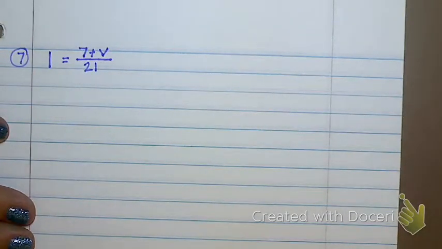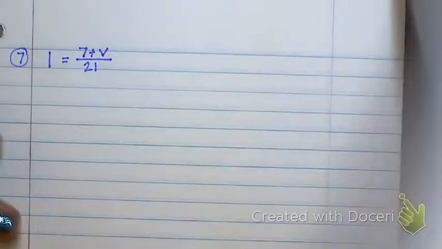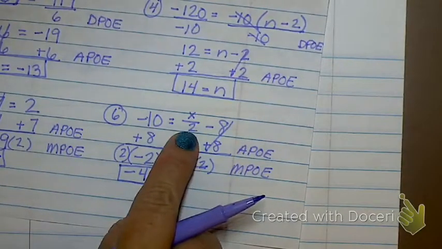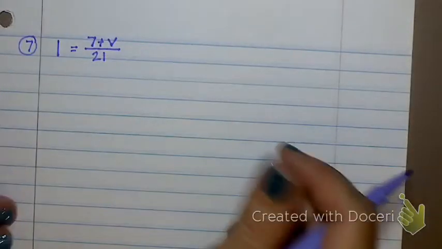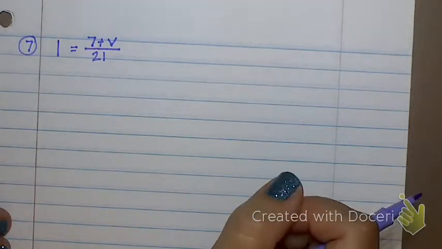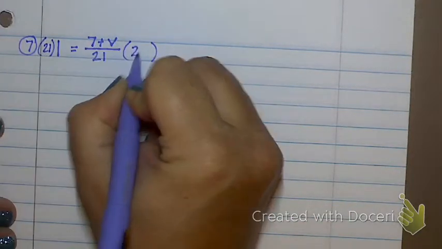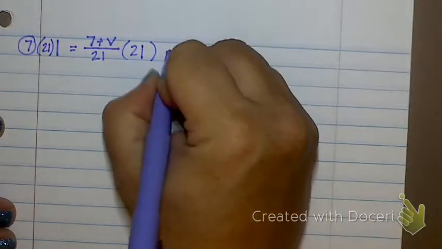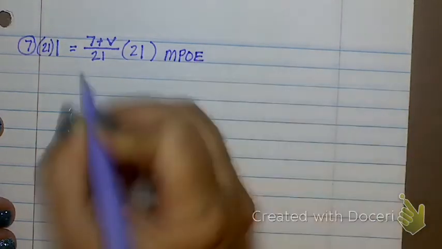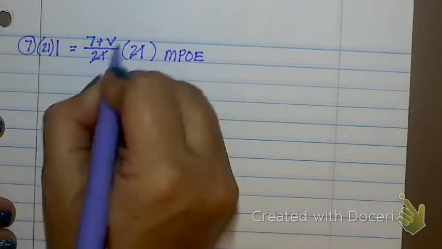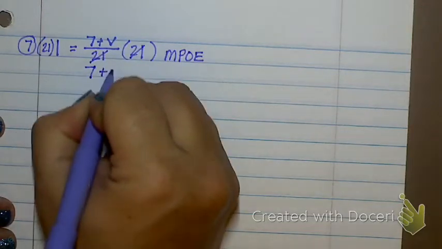How's this different than the other one? The one I just did had a fraction, but I had a number that wasn't a part of a fraction. Here, everything's a part of the fraction, which means what do I need to get rid of first? The fraction. So how am I going to get rid of the fraction? Multiplied by what? The denominator, 21. What property is that? Multiplication property of equality. So let's see, the 21 is going to cancel, so I'm left with 7 plus v.